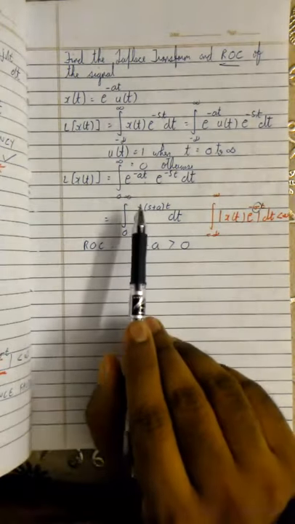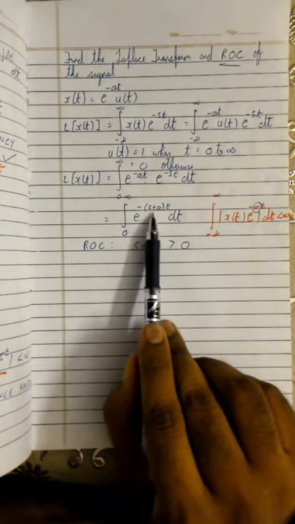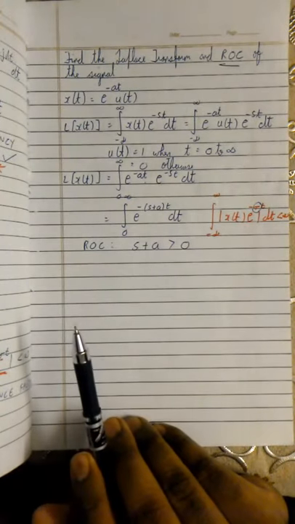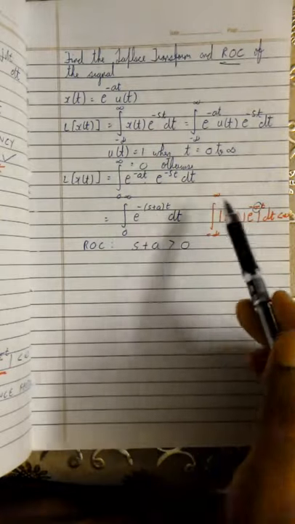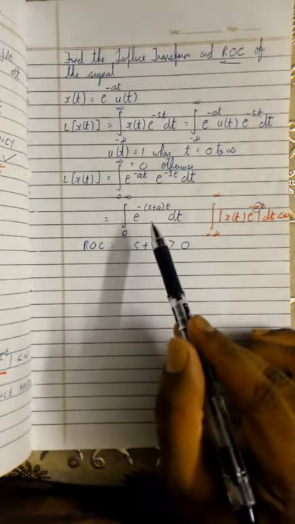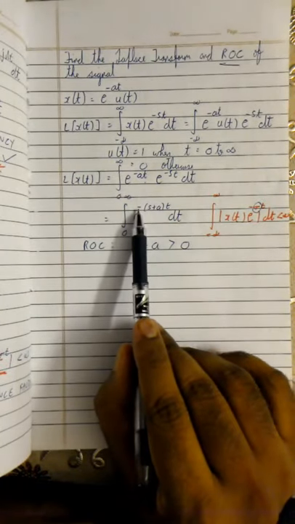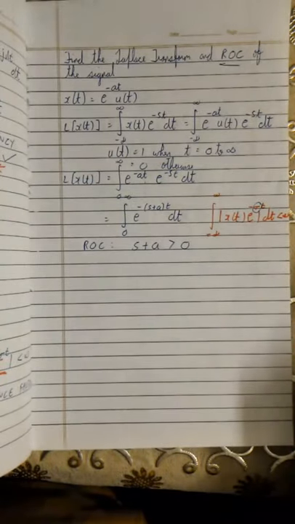So since there is already a minus sign over here, that means s plus a must be a positive value, right? Because if this is also negative, then negative plus negative becomes positive. That's not what we want. What we want is that the power of the exponential must be negative. So since there is already a minus sign over here, that means s plus a must be a positive value.